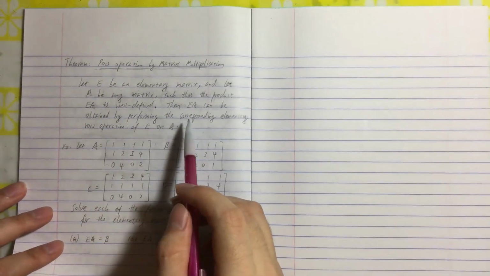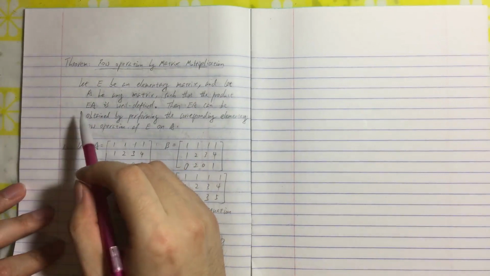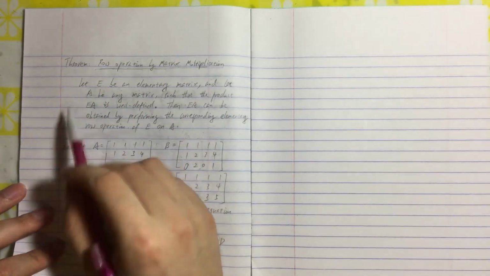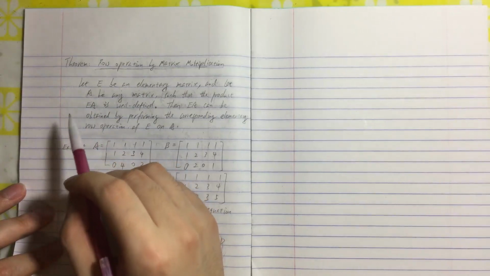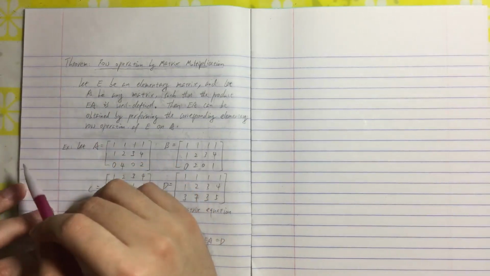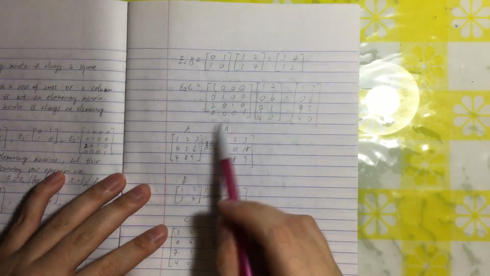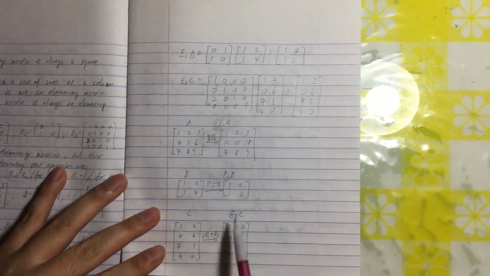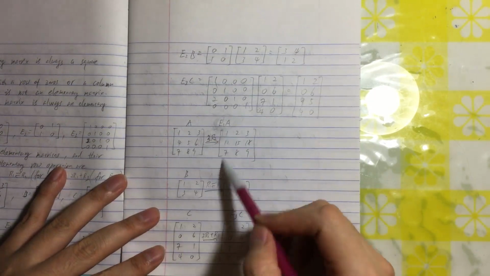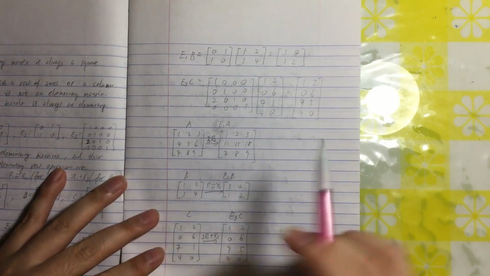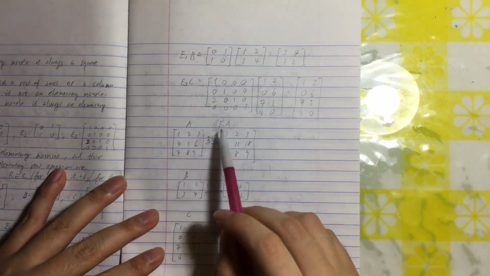And also be very, very careful. In the product EA, the elementary matrix E must always be on the left side. In the previous example, in the products E1A, E2B, E3C, the elementary matrices must always be on the left side. Otherwise, it won't work. If we put elementary matrices on the right side, it won't work.